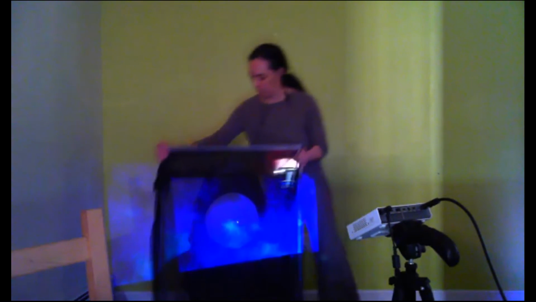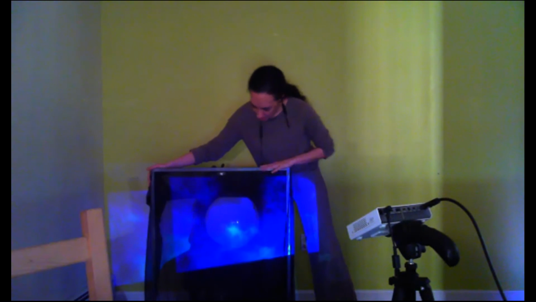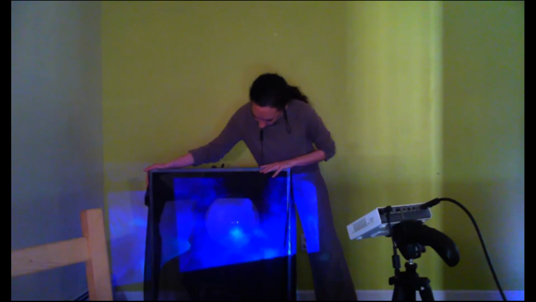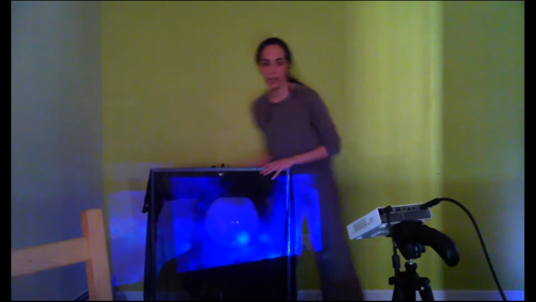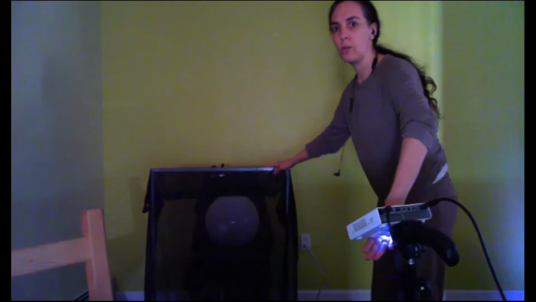And unfortunately, my black fabric's not here, and I have this scrim, which again doesn't bounce the light so much. And when you don't have projection, it goes away.